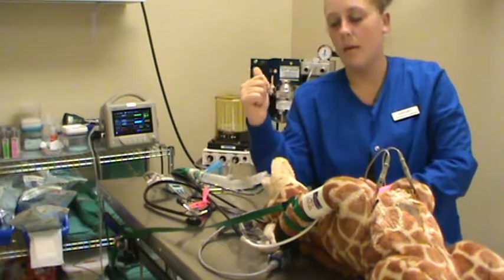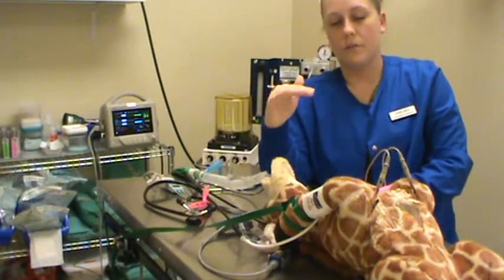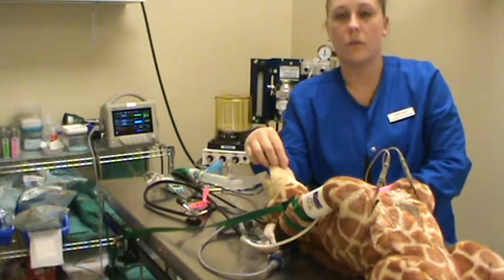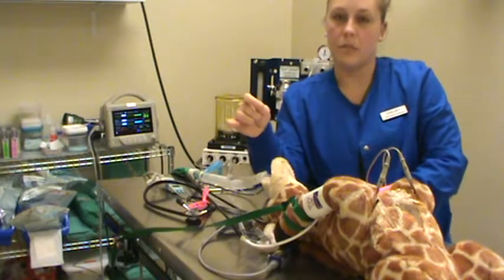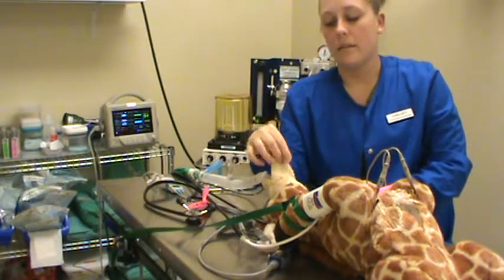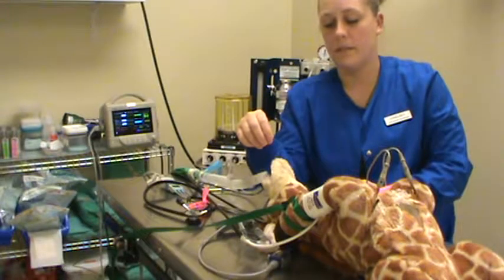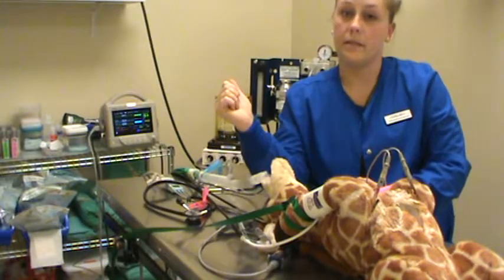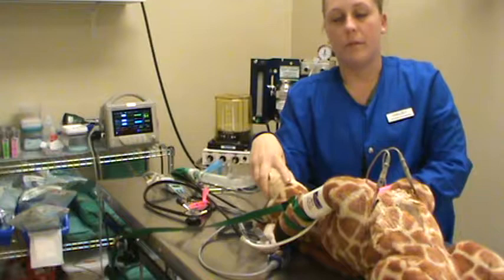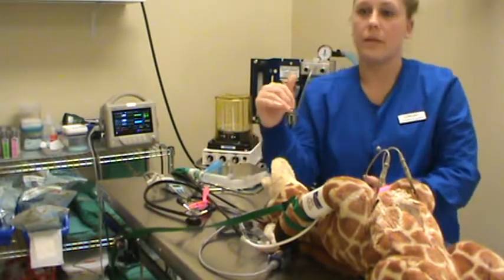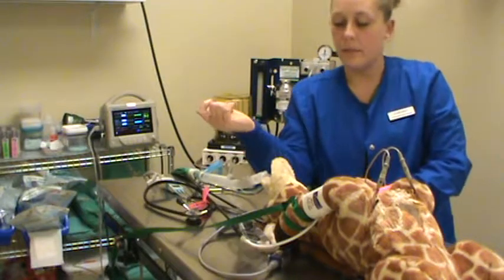So stage 2 towards the end, and stage 3, plane 1, is where we can intubate most patients. A lot of dogs will be intubatable in stage 2 towards the end. Cats sometimes need a little bit longer because they're a little more excited, I suppose. So they'll be more intubatable near stage 3, plane 1, where they're going to have a few reflexes present.